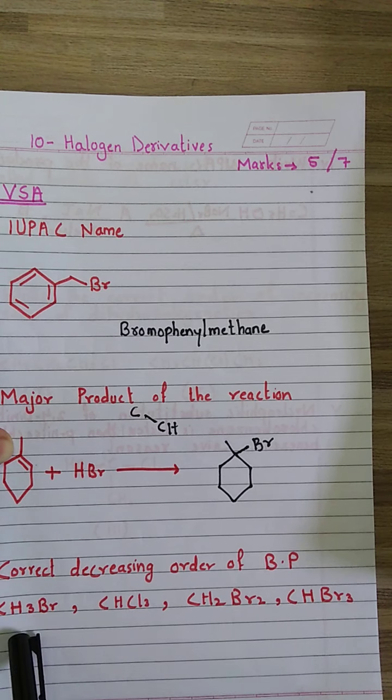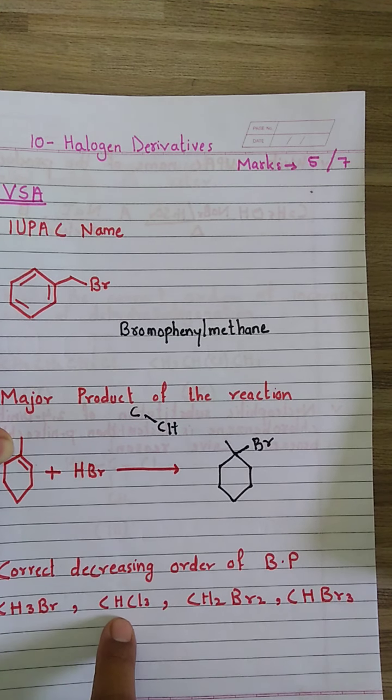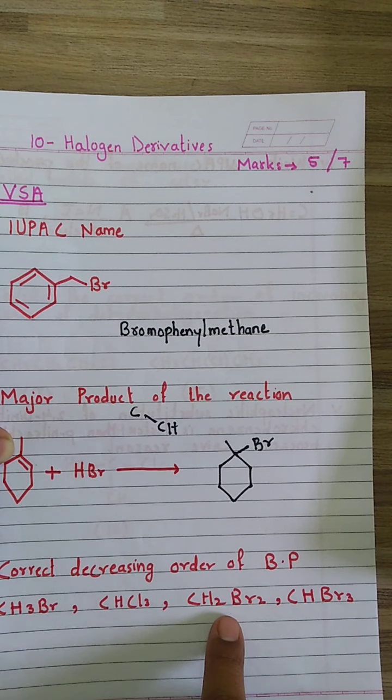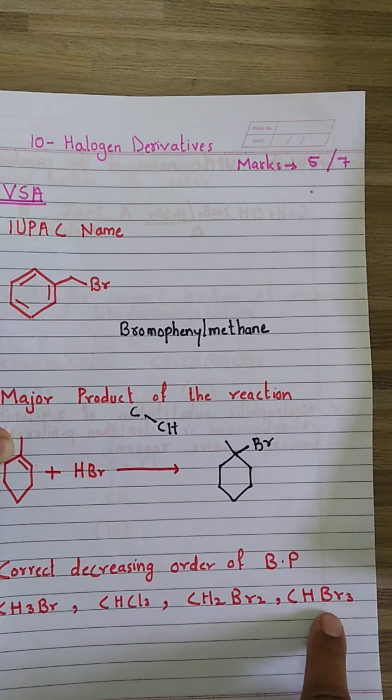So in CH3Br, one halogen is here. In CHCl3, 3 chlorines are there. Out of chlorine and bromine, bromine is bigger in size, remember it. Then we have CH2Br2 and CHBr3.